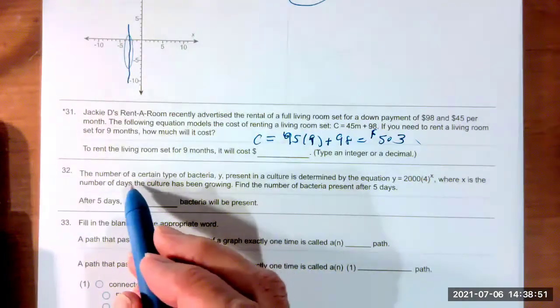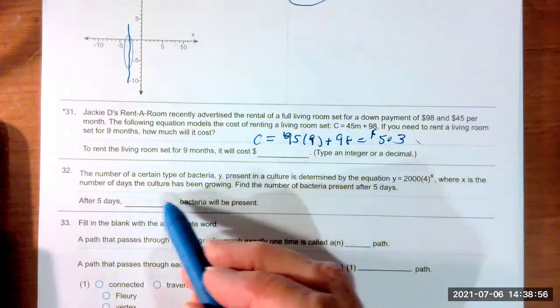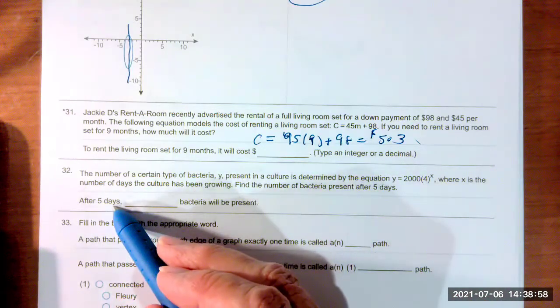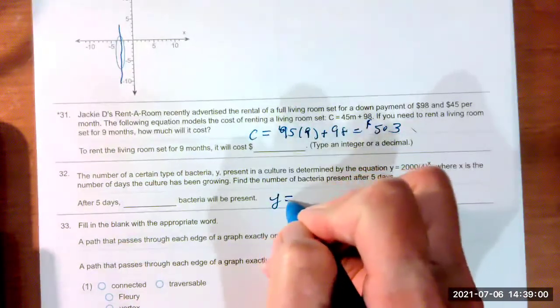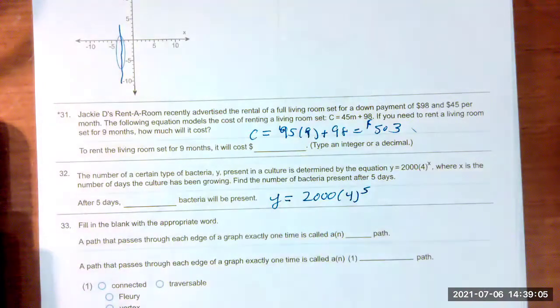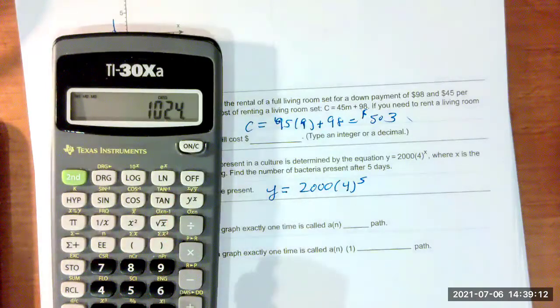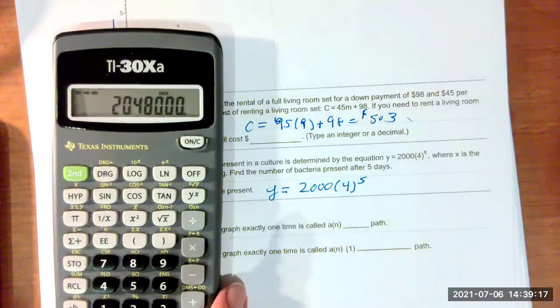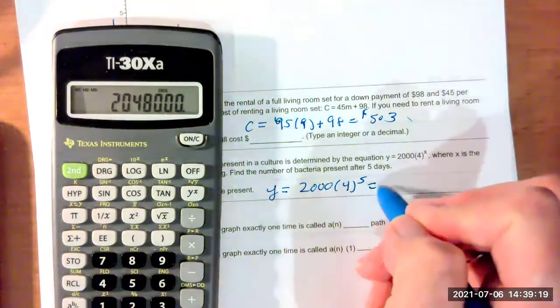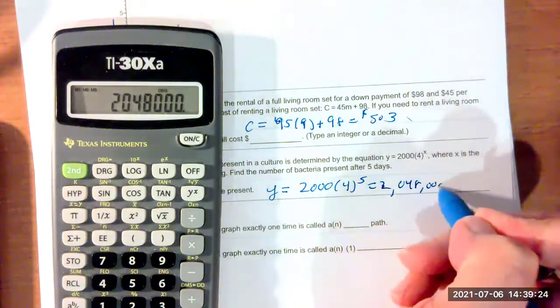Okay, exponential. The number of certain bacteria in a culture is represented by this equation, where x is the number of days. We want to know how many bacteria would be there after 5 days. So y equals 2,000 times 4 to the 5th. Remember, order of operations, we have to do the exponent first. So we're going to take 4 exponent key to the 5th power, and then we're going to multiply it by 2,000. And we have a lot of bacteria there. We have 2,048,000. Big number.